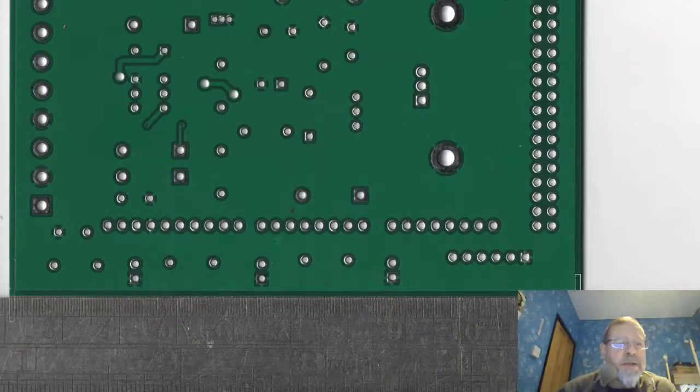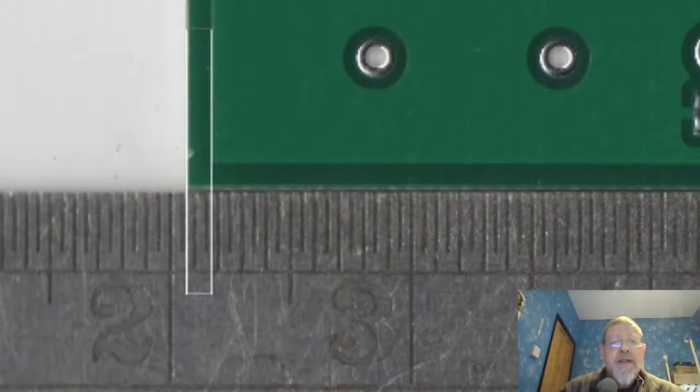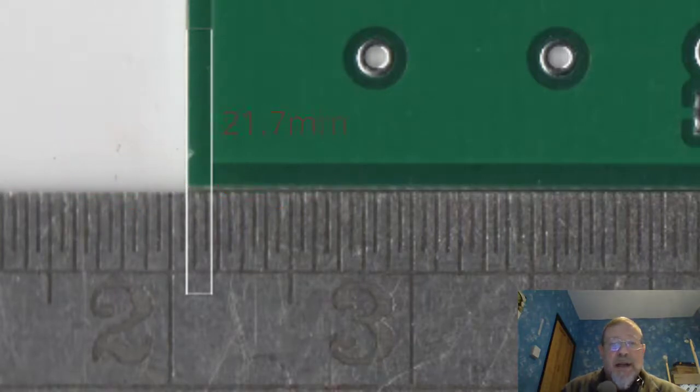So if we zoom in at the bottom end of the board, you can see I've just drawn some rectangles using good old Windows Paint, and we can see that the bottom edge of the board is at 20.7mm. The bottom of the copper pour is at 20.6mm. I've used a bit of pixel counting to try and improve the accuracy here, which is how I can claim to be anything like 1/10 of a millimeter.